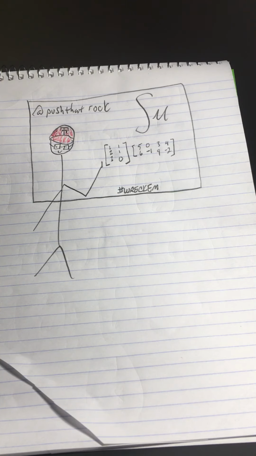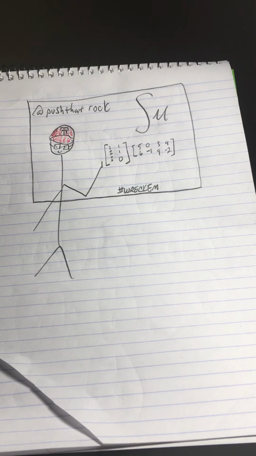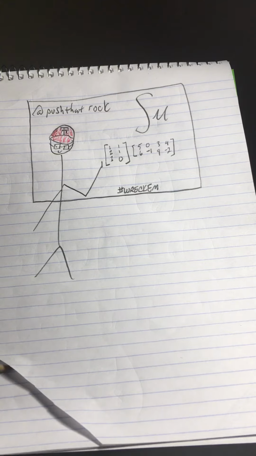Push That Rock here with Simpson Math, discussing matrix multiplication. How do you multiply matrices together and what does it mean? Wreck 'em.